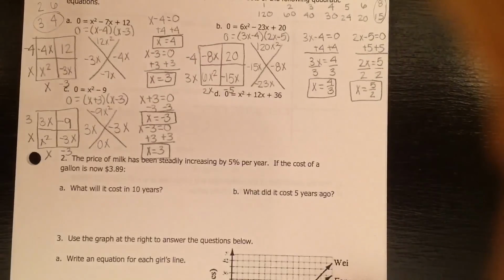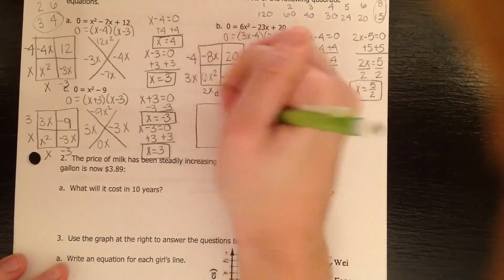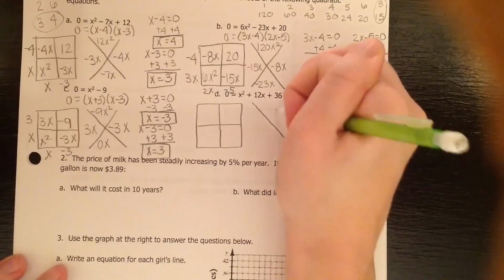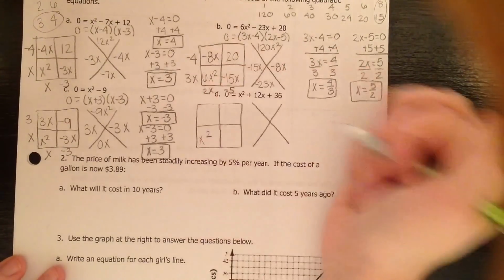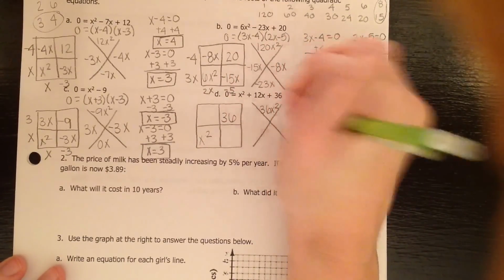Alright, our last one on 1. Part D. 0 equals x squared plus 12x plus 36. I'm going to do a generic rectangle again, and put x squared and 36. So we get 36x squared.